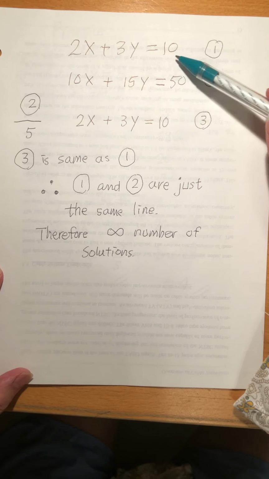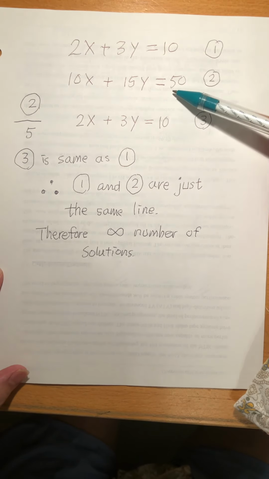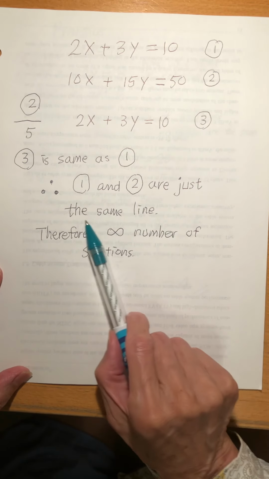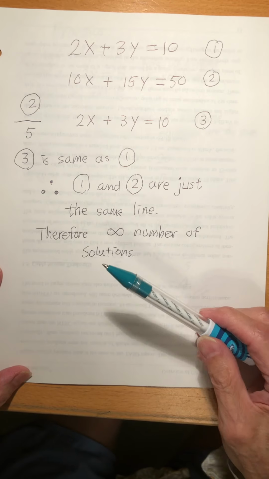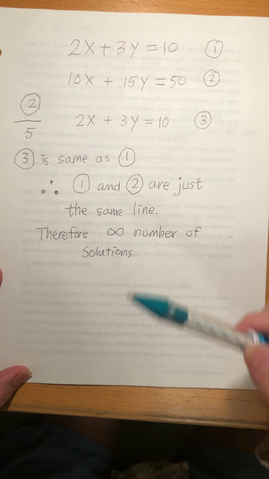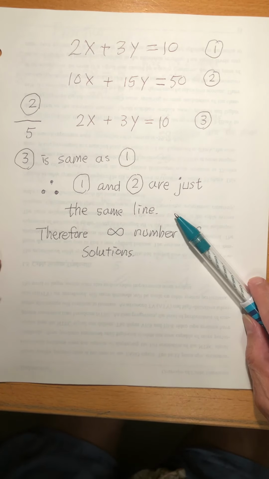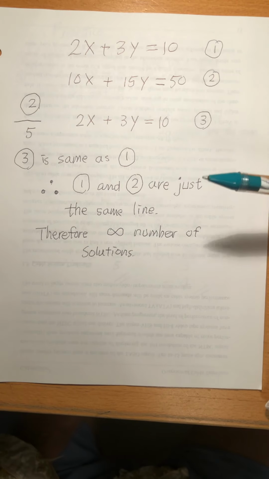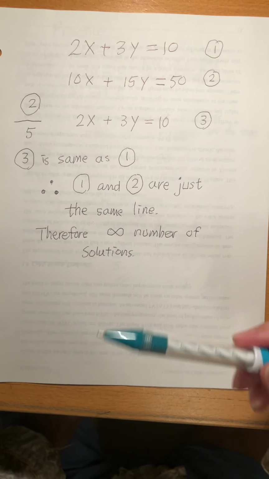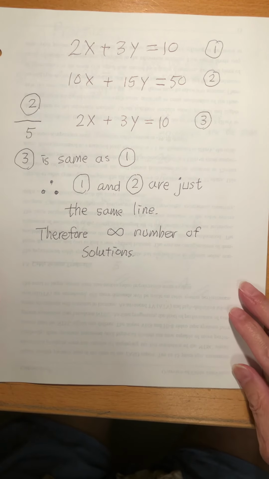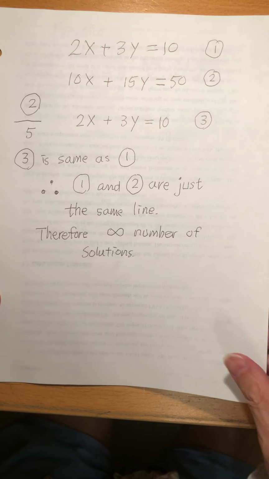Therefore, these two equations practically mean the same line. So equation 1 and equation 2 are just the same line. Because you don't have two lines, you have only one line, then how many points of intersection do you have? You have infinite number of points of intersection, because every point on the first line is also on the second line. Therefore, the number of intersecting points is infinite.